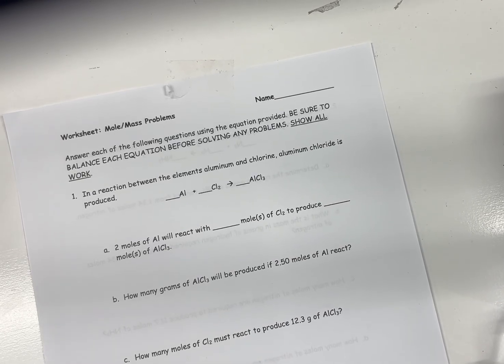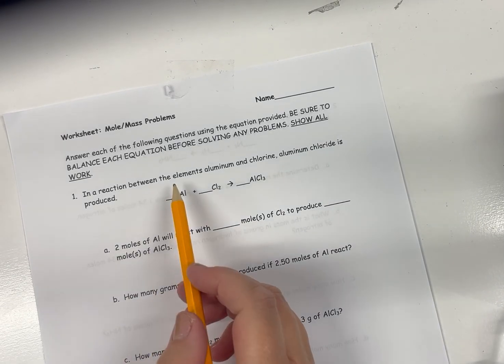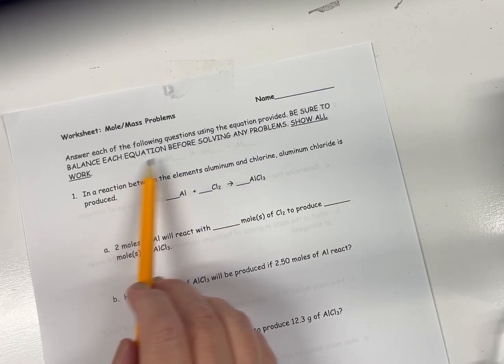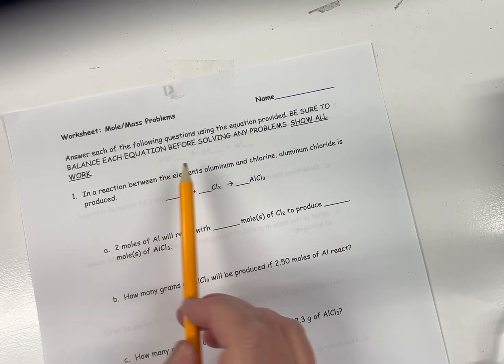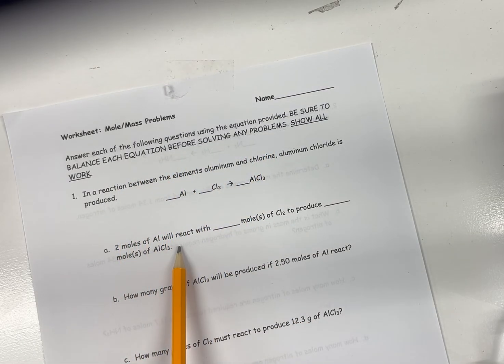Yeah, let's do a mole to mass problem. So we are going to do the same thing. First, we balance the equation, and then we're going to figure out what the mole ratios are, and then we're going to answer 4 questions.